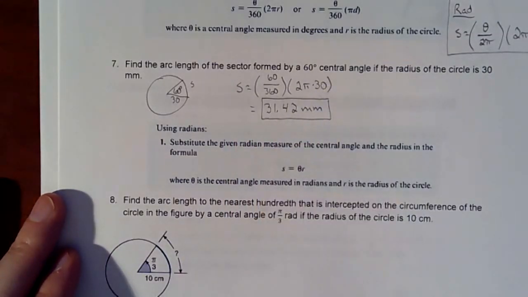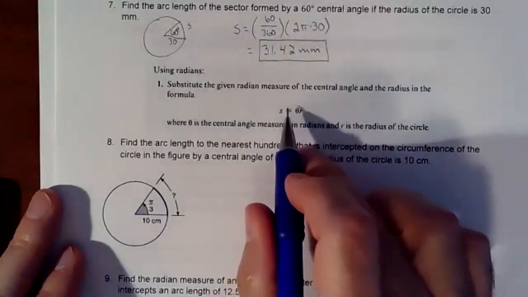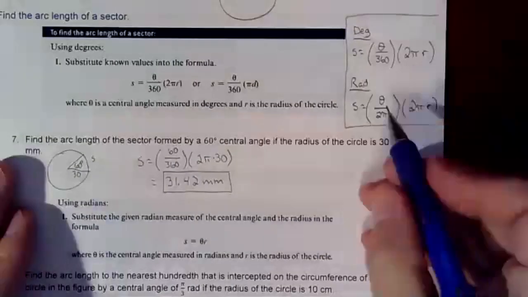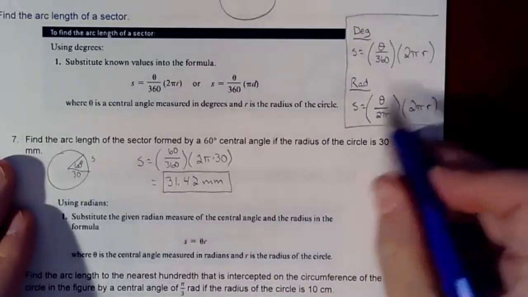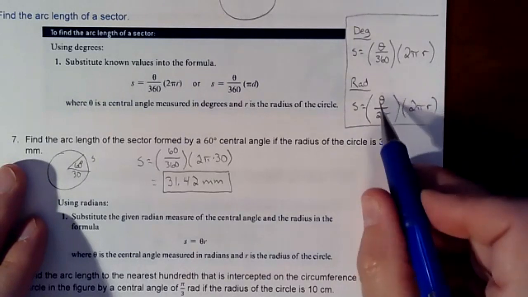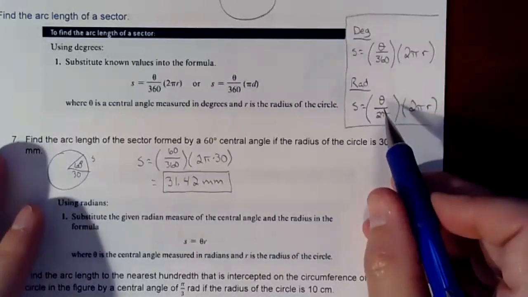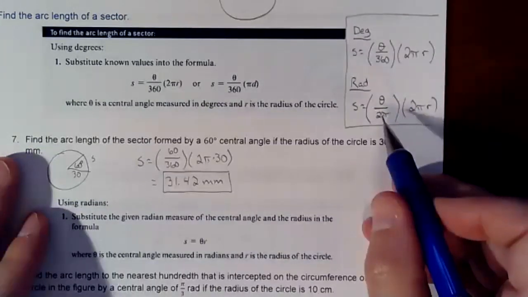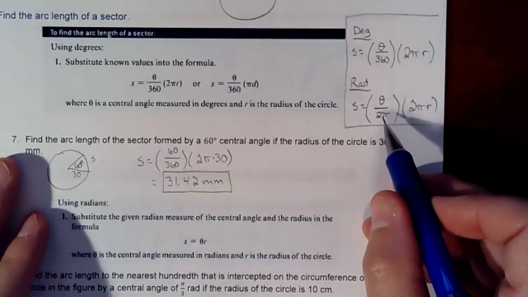Okay. Now they give you this different formula for if it's in radians, but I don't like it because now I'm talking about a whole different thing. Like I think that's silly. So I'm still going to do the exact same thing that we just did. The only difference is when they tell me that it's in radians, I can't do it out of 360. I have to do it out of 2 pi. It's literally the only difference.